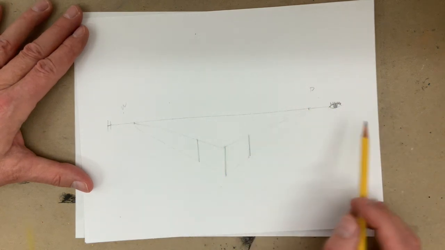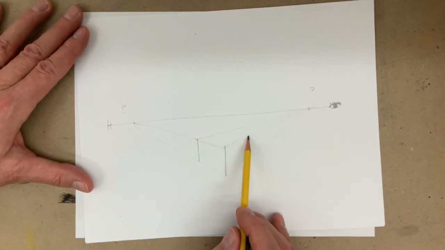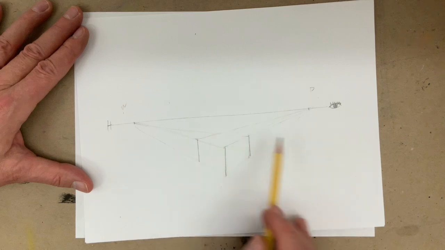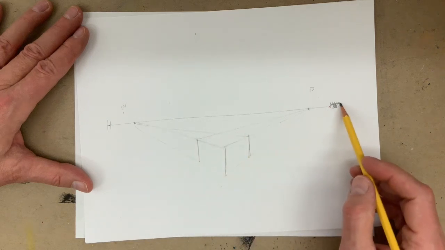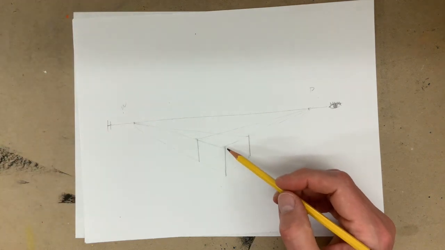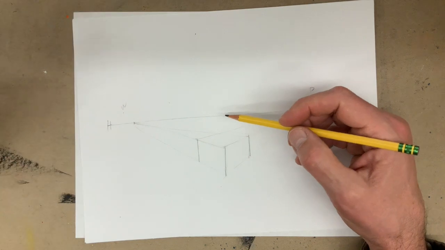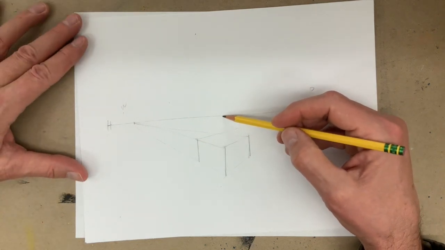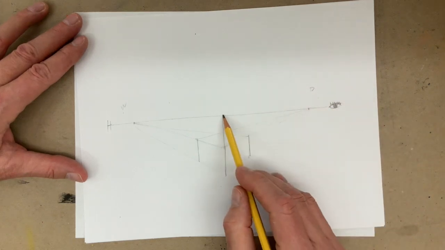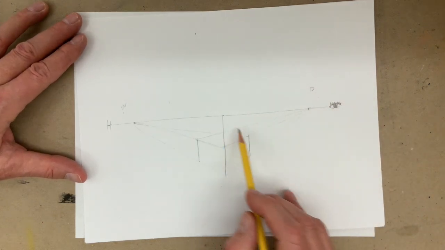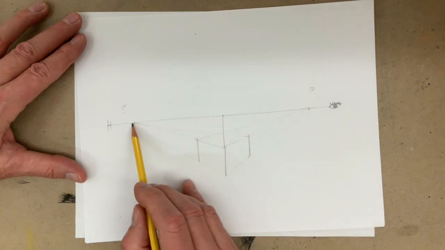Then to complete the roof of our building, we go from this corner to this vanishing point, and from this corner to this vanishing point, and we can see the roof. And that makes sense because it's below our eye level. We're looking down at it, all right? Now I'm going to put on a second floor. And if I build a second floor that just happened to come right to our eye level, like that, now when I put these guidelines in, they stay right on the eye level.